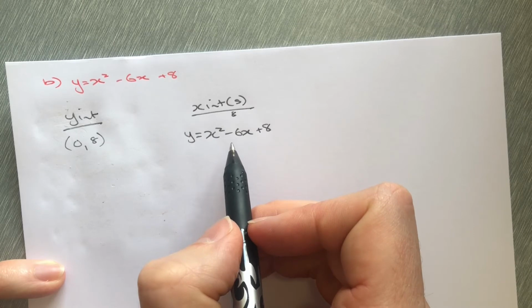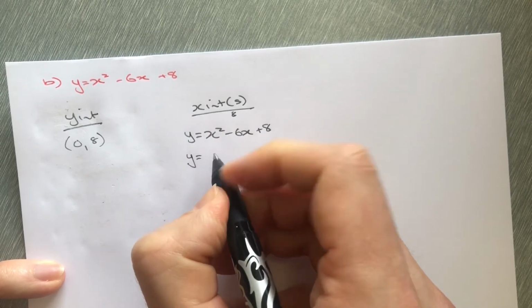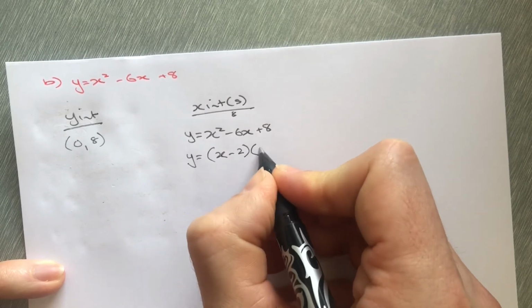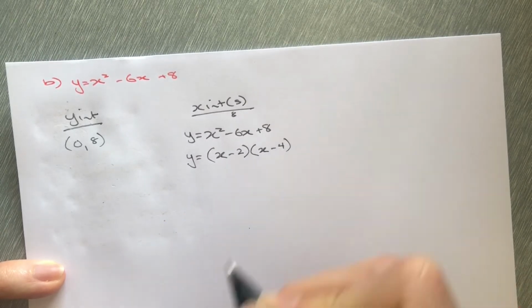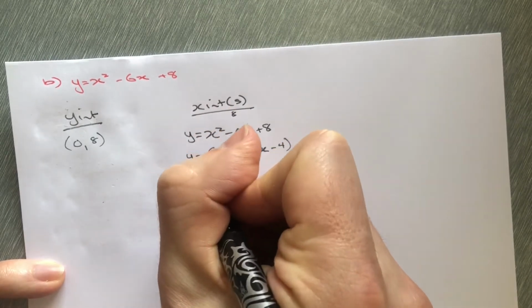Minus 2 plus minus 4 is minus 6. So that's what we want. And we can put this straight into factors. So x minus 2, x minus 4. We've factorized. Now to find the x-intercept, make y equals 0.